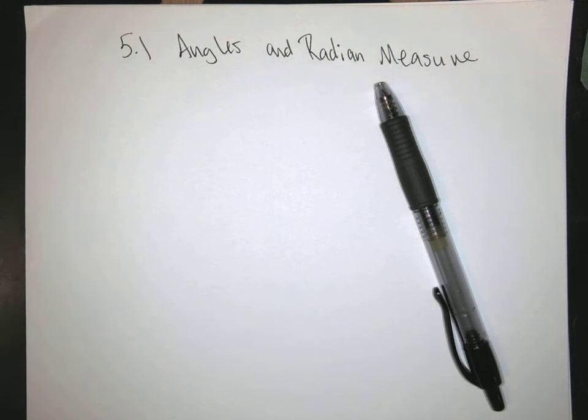Moving on to Chapter 5. Chapter 5 is all about trigonometry. But before we do any sort of official trigonometry and talk about sines and cosines and tangents and all that amazing stuff, we gotta build up a little bit of information first. And in particular, we need to talk about angles.